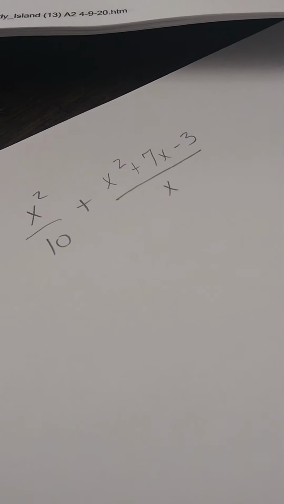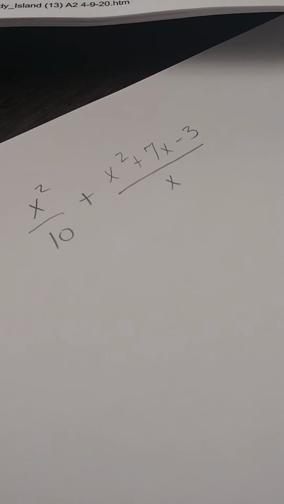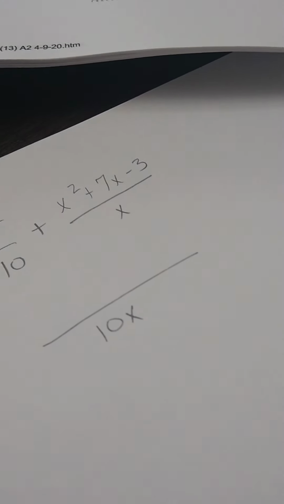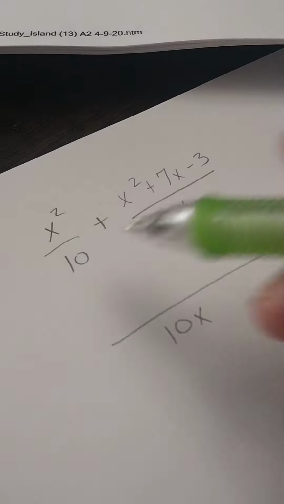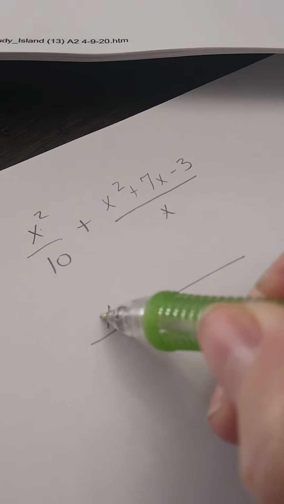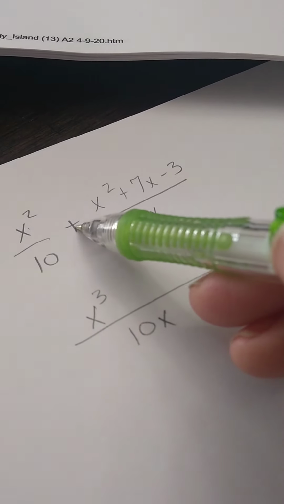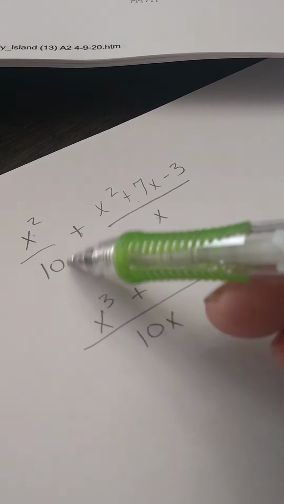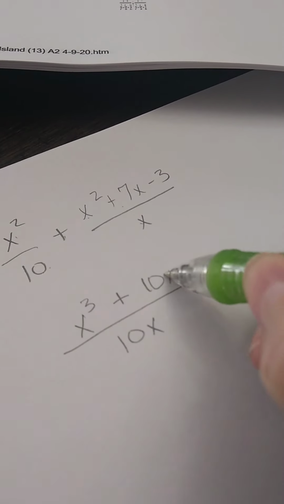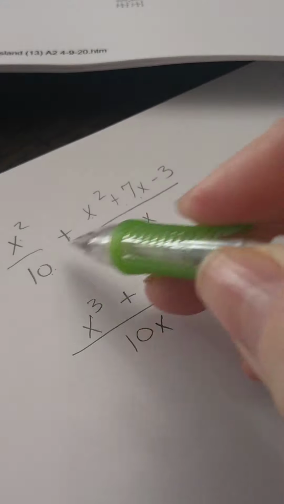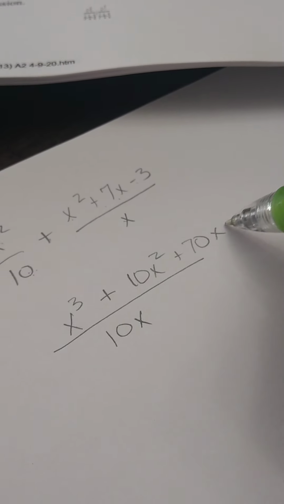All right, so again, we're going to get a common denominator by multiplying our two denominators. So 10 times x would just be 10x. Now we're going to crisscross to get our new numerator. So x squared times x would be x to the third. Then plus 10 times this whole thing. So 10 times x squared would be 10x squared. 10 times 7x would be 70x. 10 times negative 3 would be negative 30.